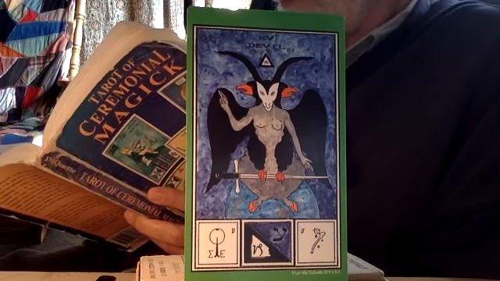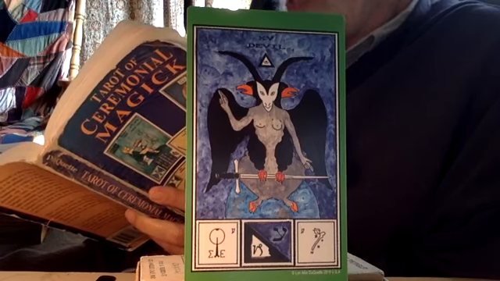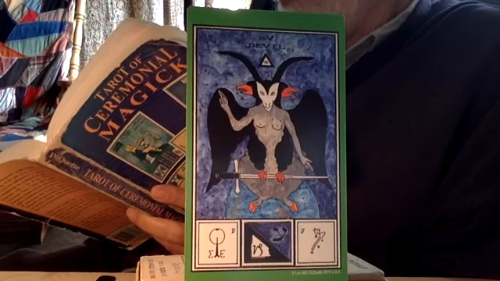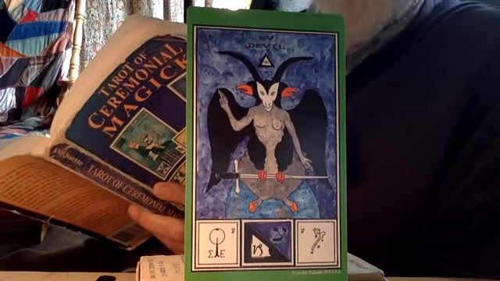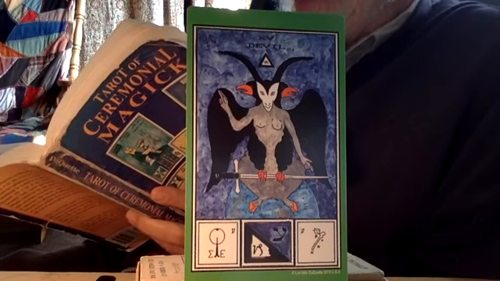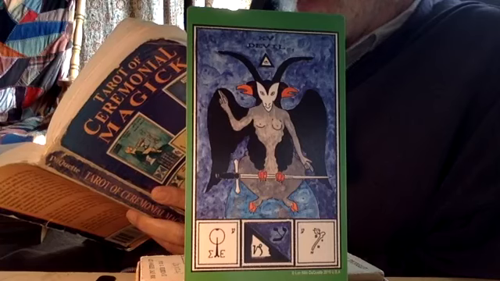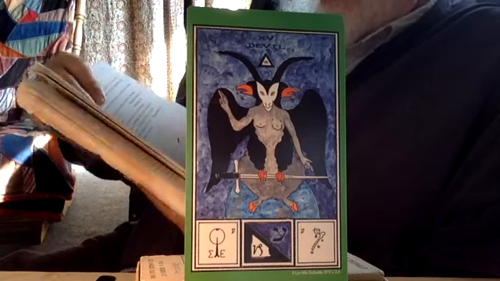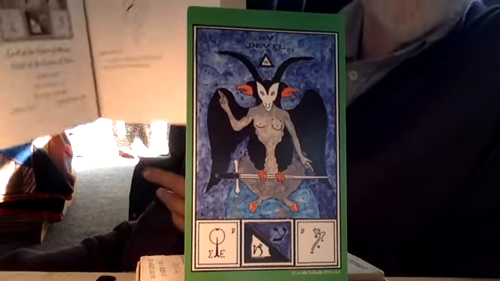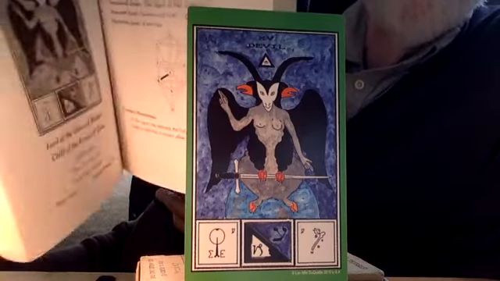Mercurial genie, Uaui ist. Qliphothic genie, Anonin. And it joins path 6 and 8 on our Tree of Life.